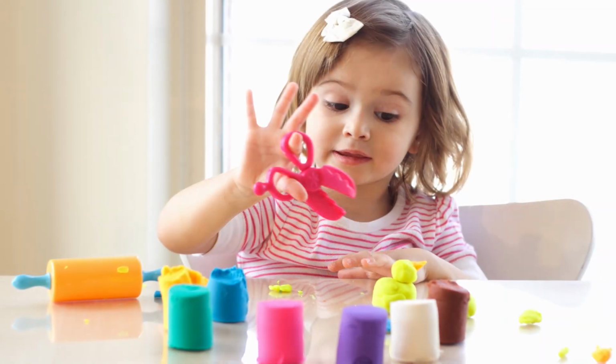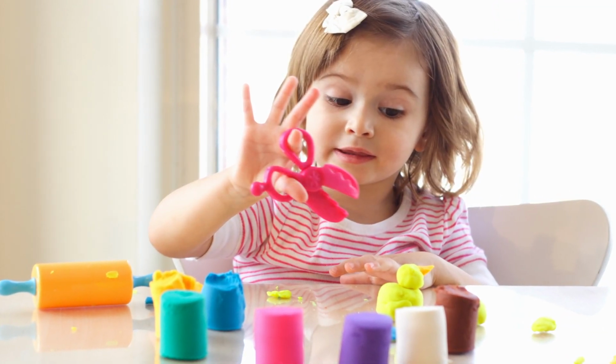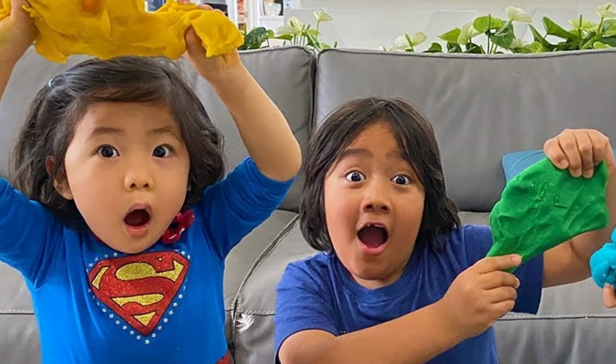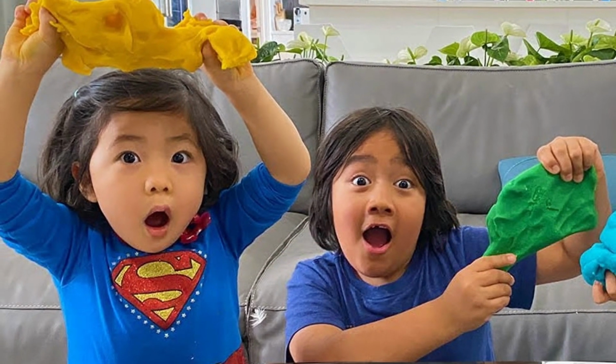All the different colours, and students can try and make things like jack-o'-lanterns or try and make different Halloween characters. And that brings us to the end of the lesson.